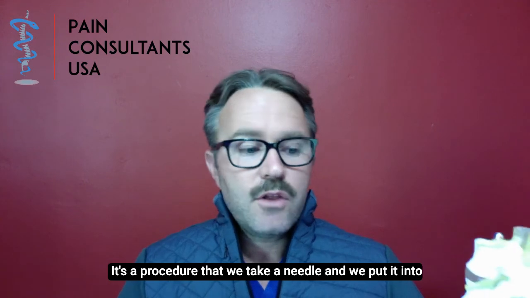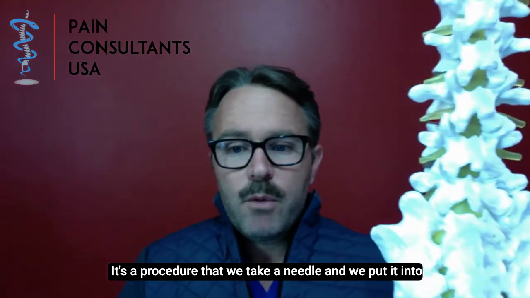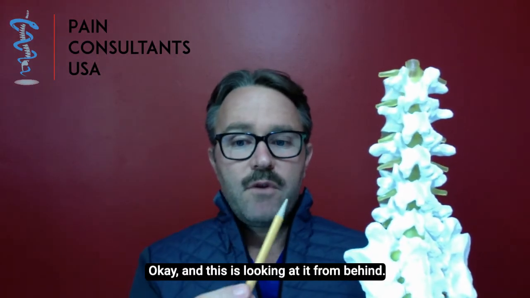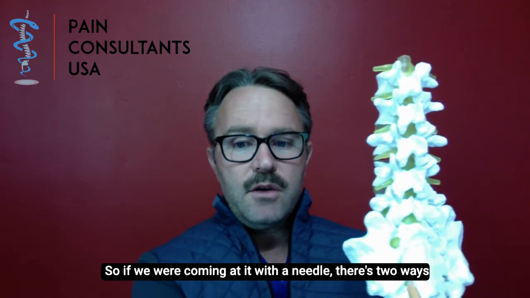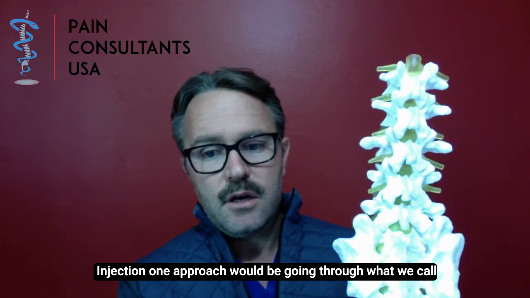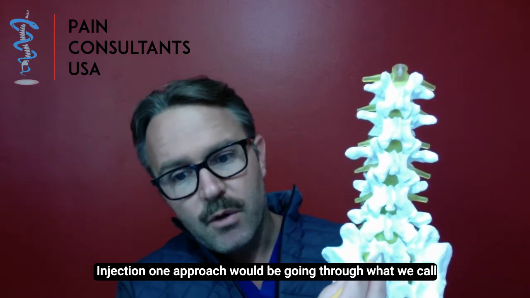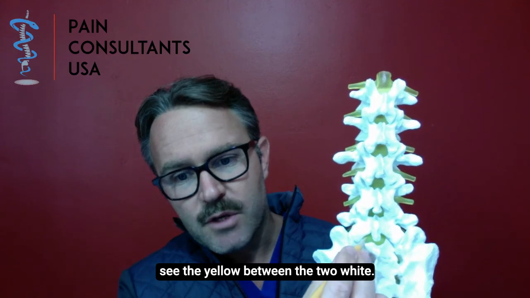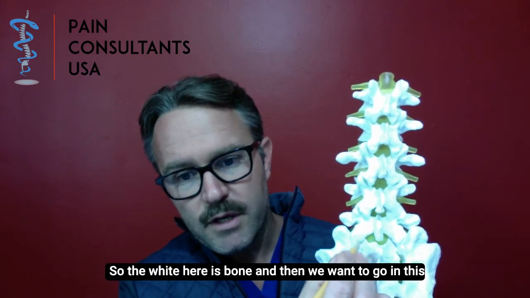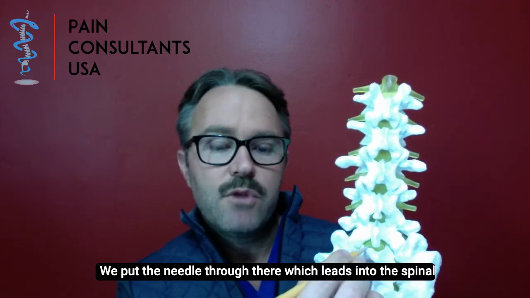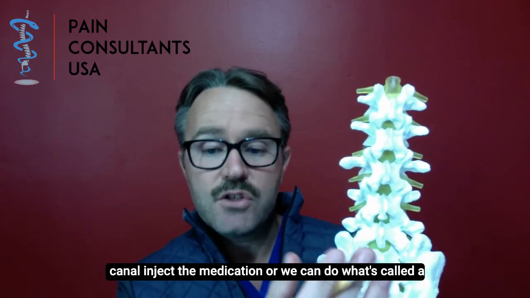So what is this procedure? We take a needle and put it into the lumbar spine region. This is your lumbar spine, and this is looking at it from behind. If we were coming at it with a needle, there are two ways we can perform this injection. One approach is the interlaminar approach, in this space where you see the yellow between the two whites. The white is bone, and we go in this hole right here. We put the needle through there, which leads into the spinal canal, and inject the medication.